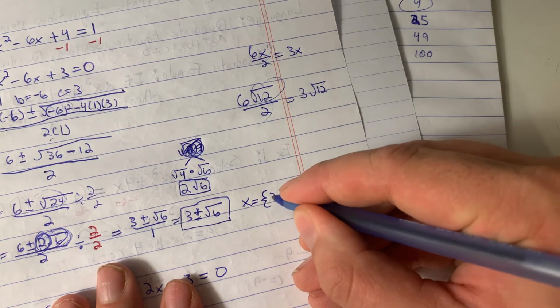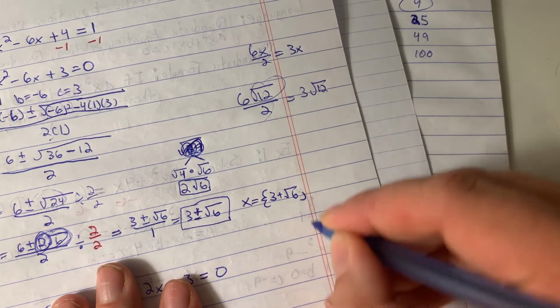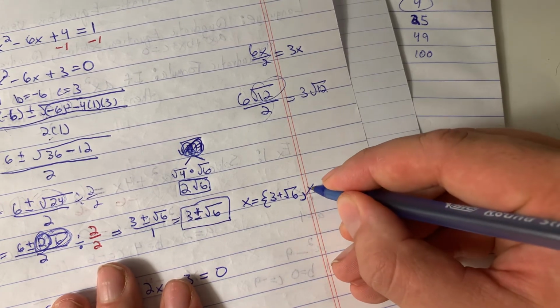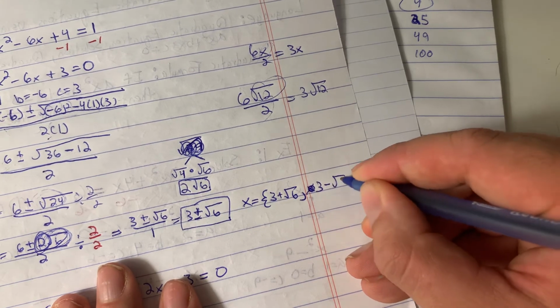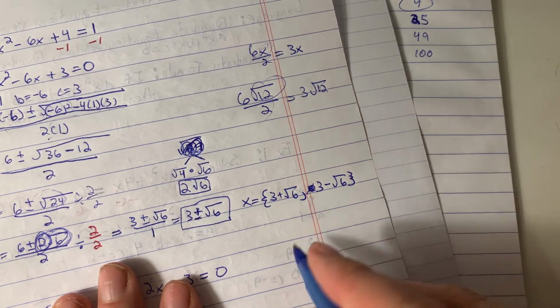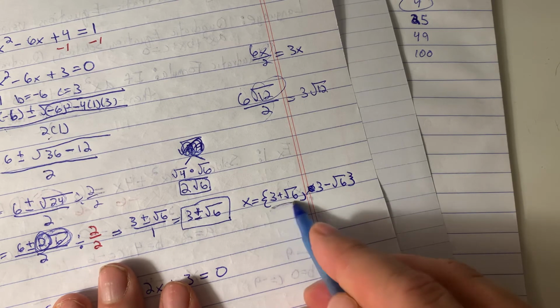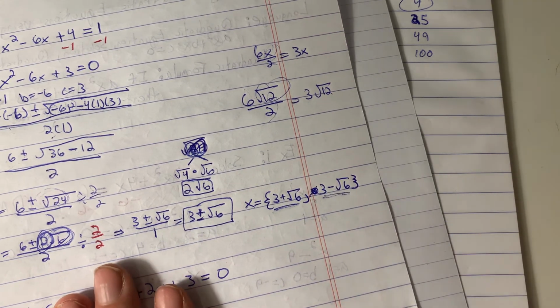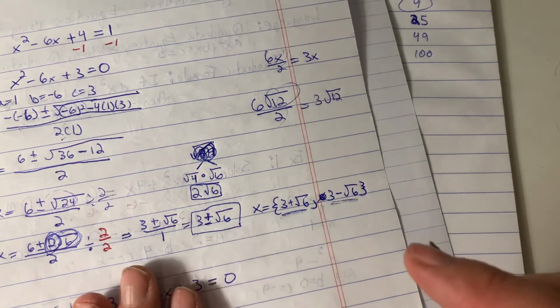One is x equals 3 plus the square root of 6, and one is x equals 3 minus the square root of 6. Those are the 2 solutions, and we're comfortable leaving them like that. These cannot be simplified. They are not like terms. And so that's our answer.